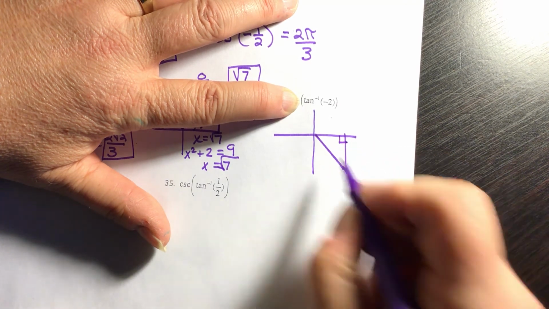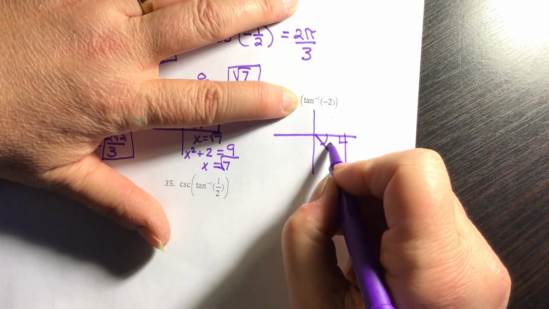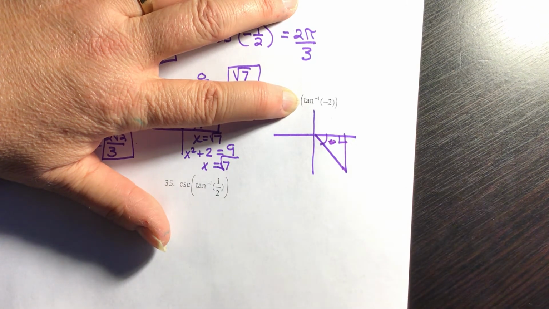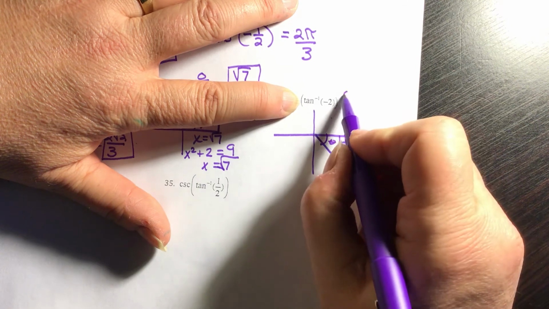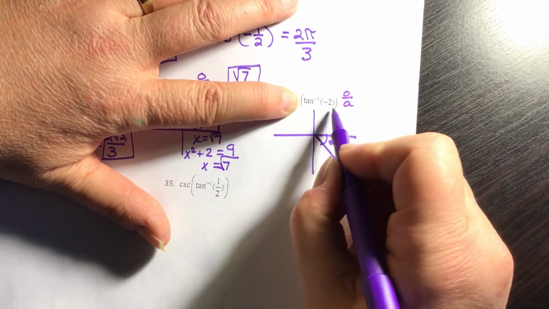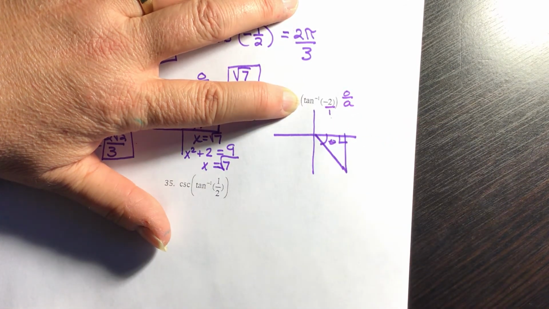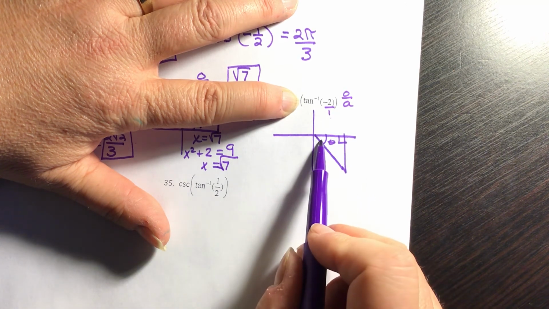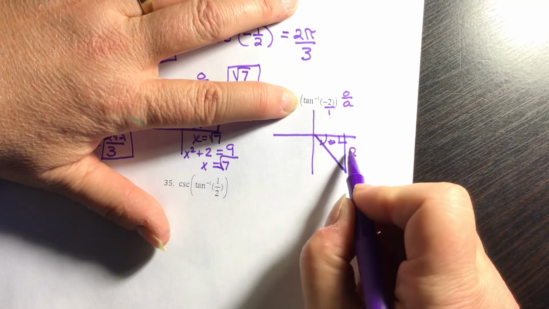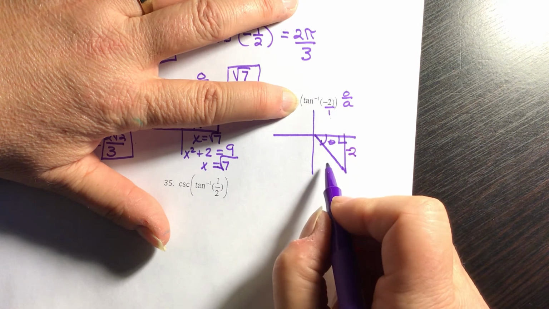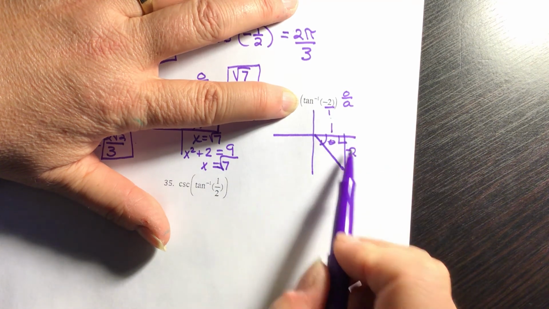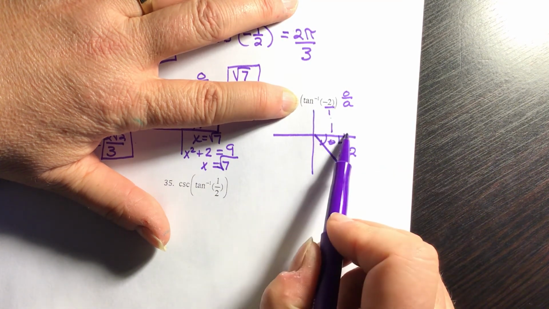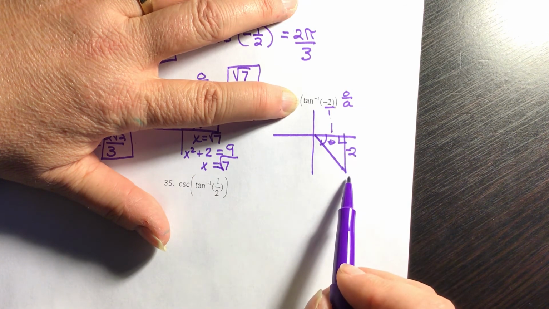Here's my right angle right here. This is the angle that I'm saying is theta. So tangent is opposite over adjacent. I can make that a ratio. So the side opposite of my angle is 2, and that would be -2. My side adjacent is 1. And that makes sense with the negatives. This is a positive 1, and this is down, that's -2.